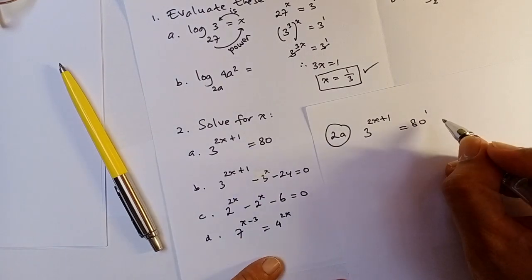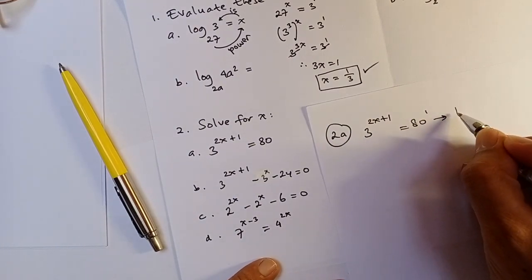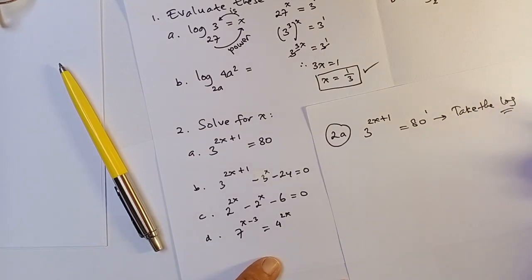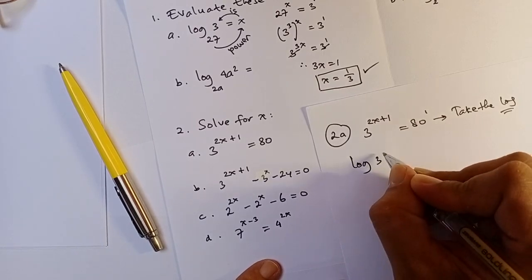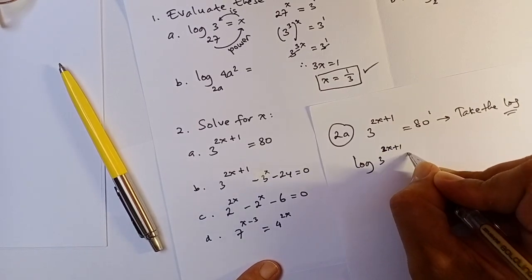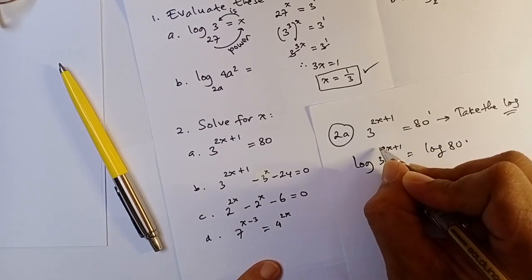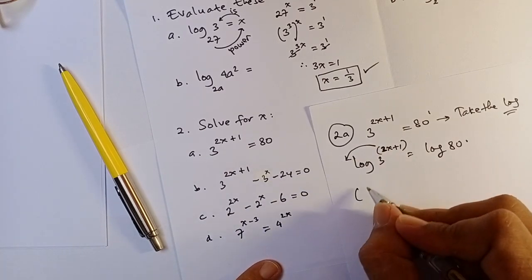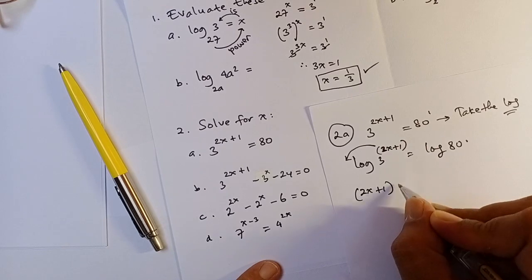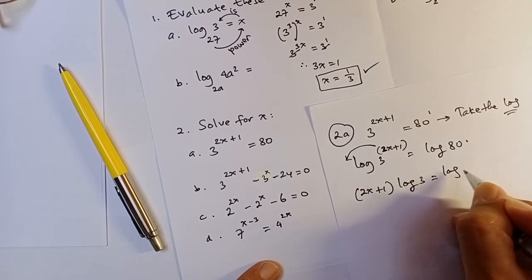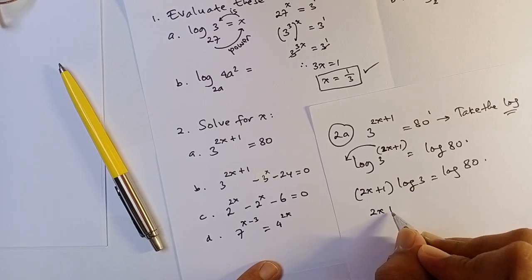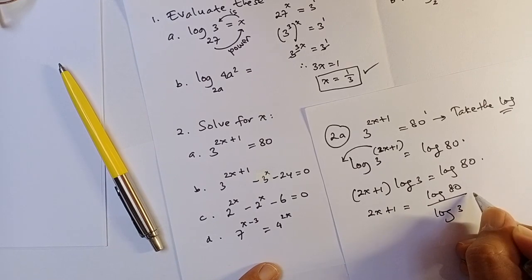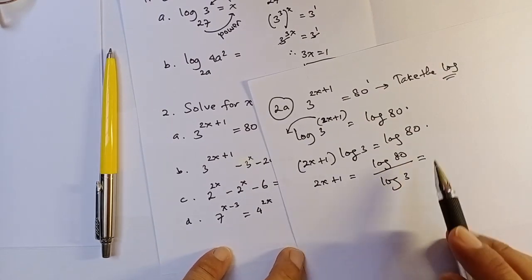Okay, so this can be solved by taking the log to both sides. Okay, so I take log of 3 power 2x plus 1 equal the logarithm of 80. So one property of logarithm, it can bring the power down. So can bring the power down to 2x plus 1. The logarithm of 3 equal the logarithm of 80. Then 2x plus 1 equal to the logarithm of 80 divide the logarithm of 3. So you can use your calculator in order to find the result.